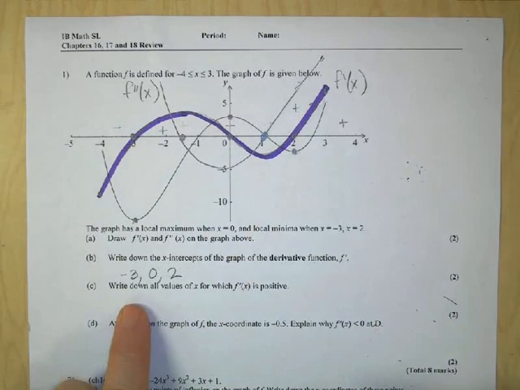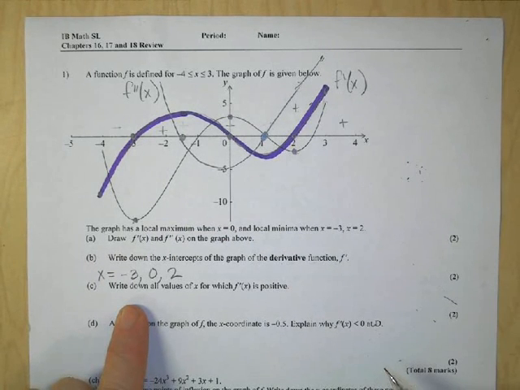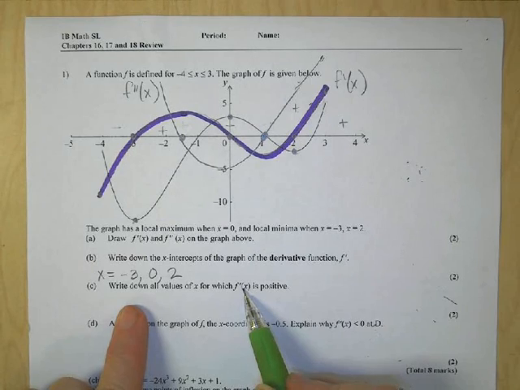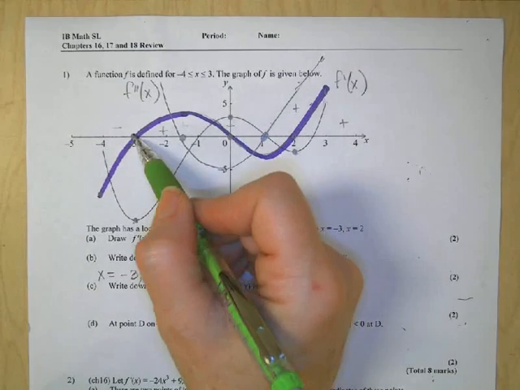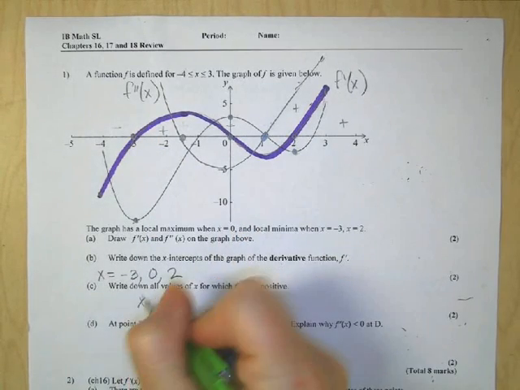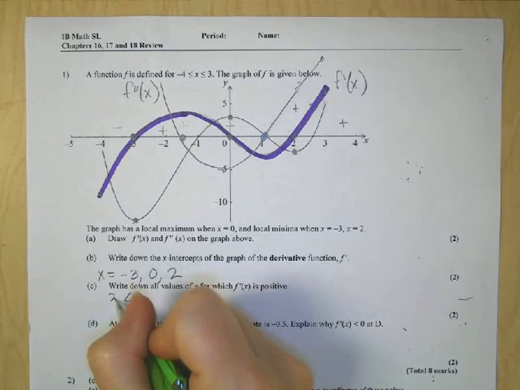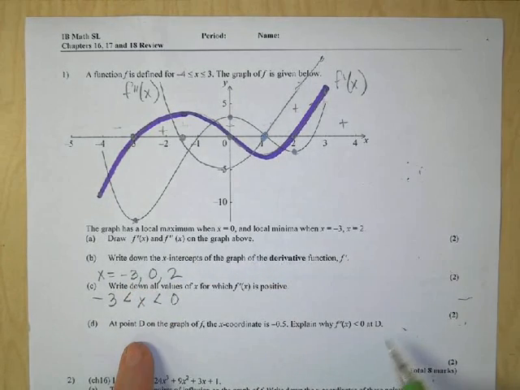Write down all values of x for which the first derivative is positive. So my first derivative is this purple line here. It's positive where y values are positive. That's what they're talking about. So when x is greater than -3 and less than 0, that is where it's positive.